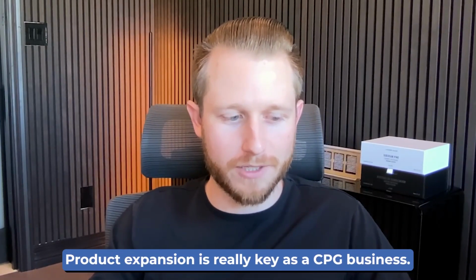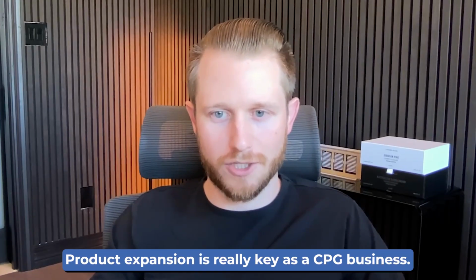I think for us, we did wool dryer balls, dryer sheets, fabric softener, scent booster. We just came out with a fabric refresher spray. So we're staying in the laundry universe. We'll come out with a stain remover, things that generally make sense for laundry. But I think product expansion is really key as a CPG business.